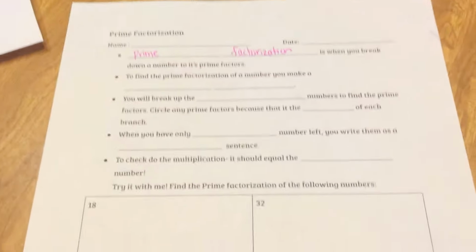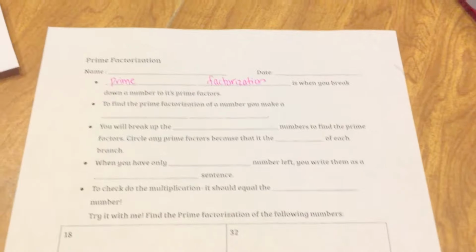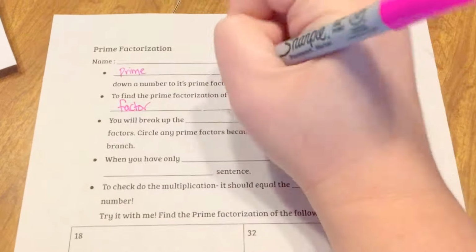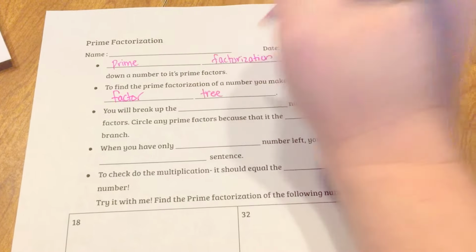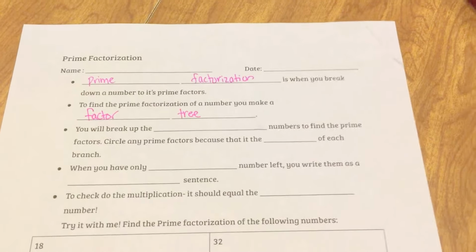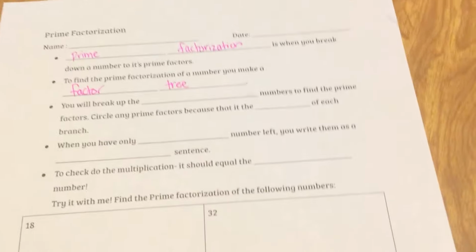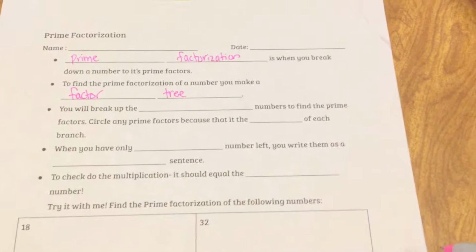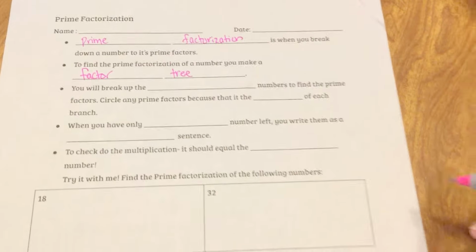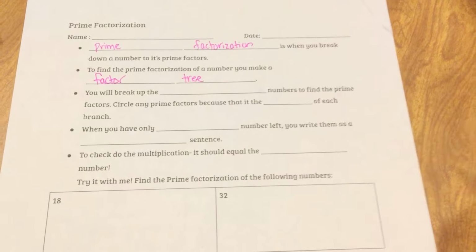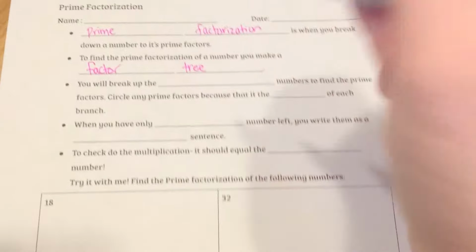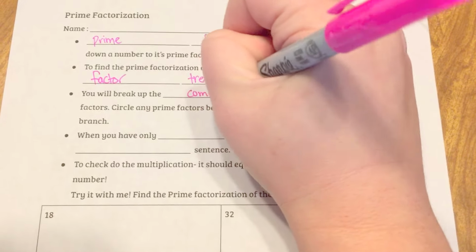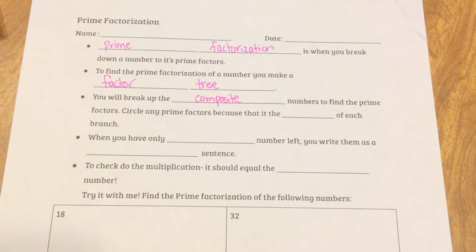So, to find the prime factorization, the first thing you're going to make is a factor tree. And even if you're thinking in your head, what in the world is that? The second I make one, you're going to be like, oh yeah, I totally remember. So, your factor tree is going to be made up of 2 different parts. Basically, like a normal tree, it's going to be made up of what we call stems and leaves, is what I like to call them. You're going to break up your composite numbers to find the prime factors.